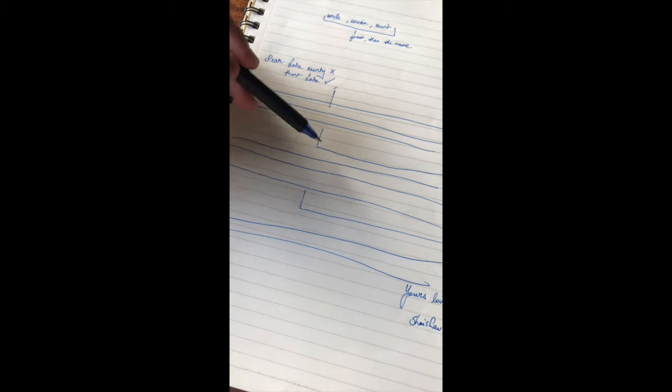Then you start off with the introduction. Again, I leave some space and I write my body. Then again, I leave some space from the margin and I write my concluding paragraph. The length of the letter should be ideally 1 to 1.5 sides.